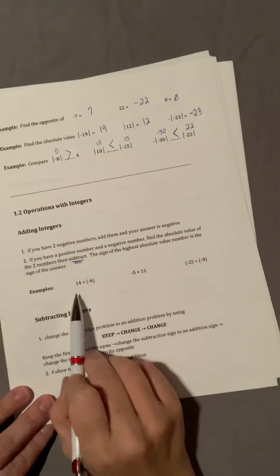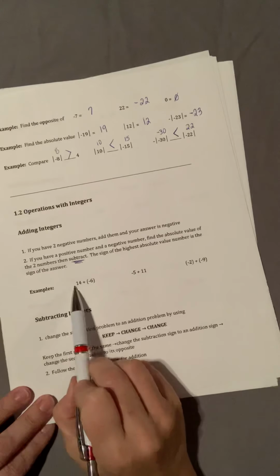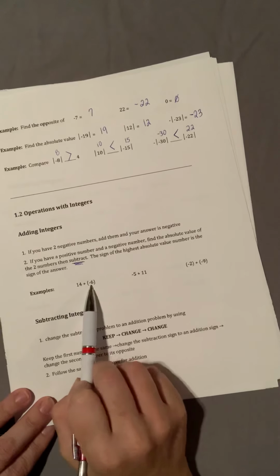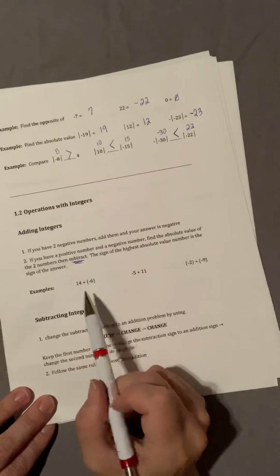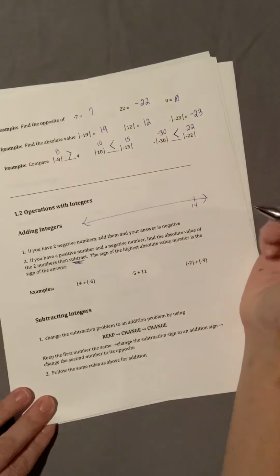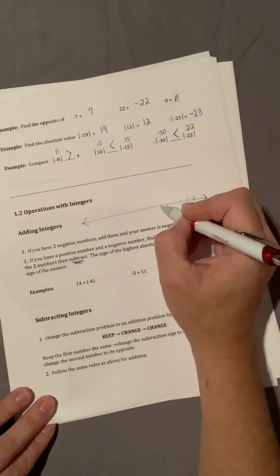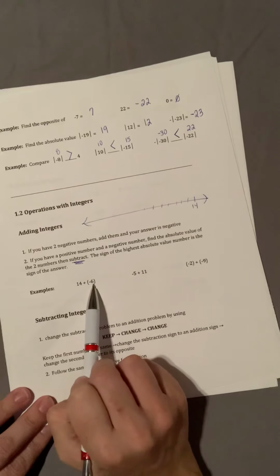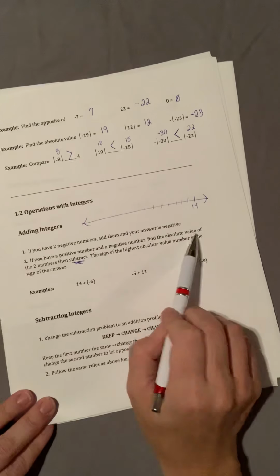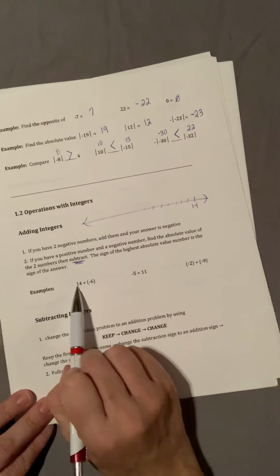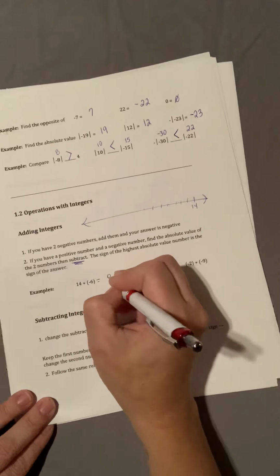Couple ways to look at this, okay? You're at positive 14, but you're adding negative 6. So if you were looking at a number line, and you're at 14, but you're adding negative 6, you're actually going backwards. So that means if you have a positive number and a negative number, find the absolute value, which means just pretend like they're both positive and subtract them. So 14 minus 6 is 8.